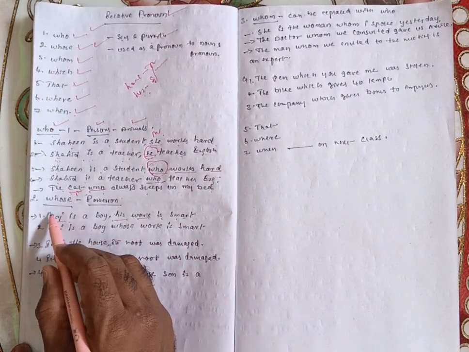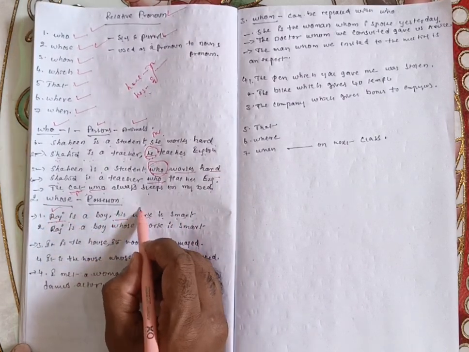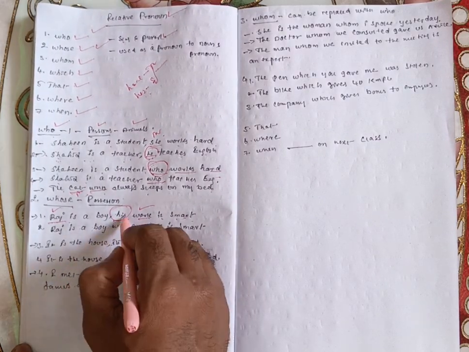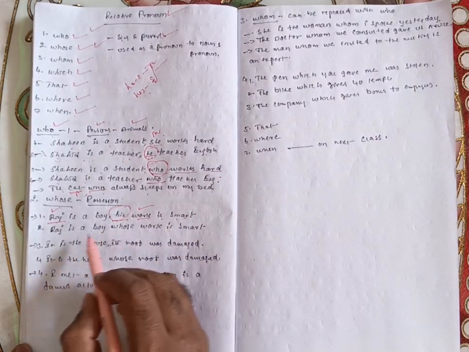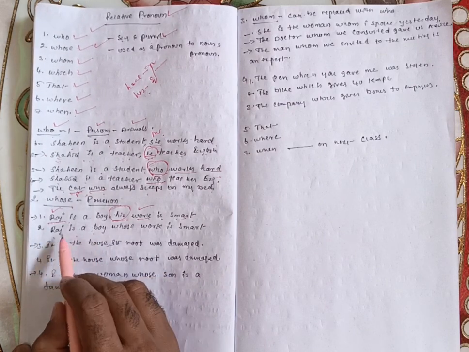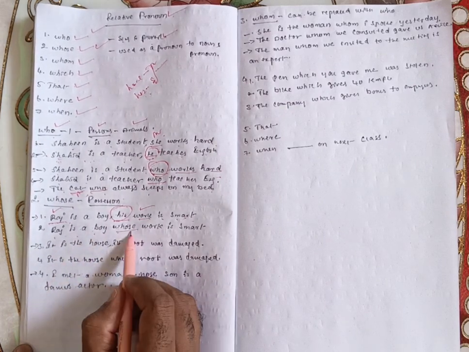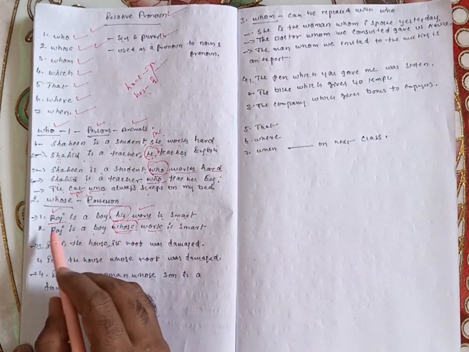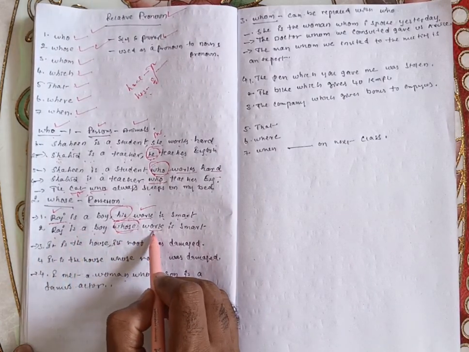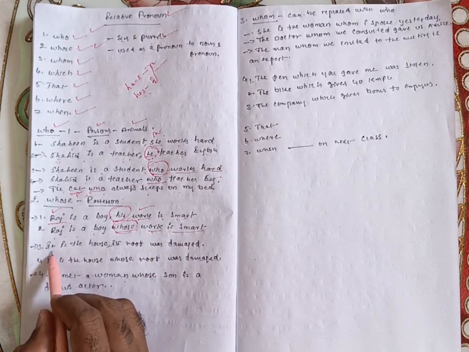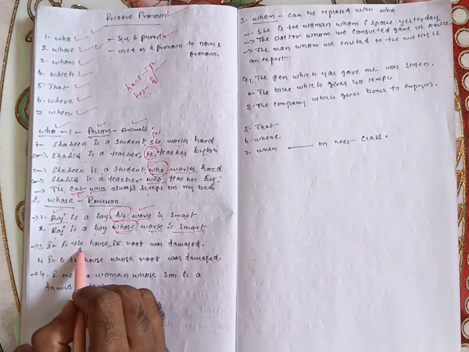Here we are not talking about Raj, we are talking about work, so his is the pronoun. But if we want to speak with a relative pronoun, we can write: Raj is a boy whose work is smart. Whose work means what? Here we are not talking about Raj, we are talking about work.